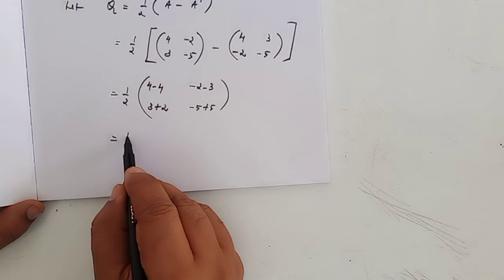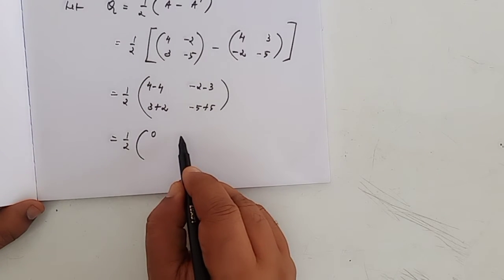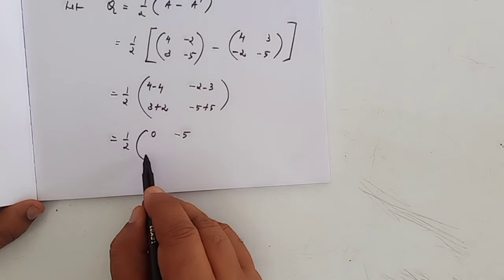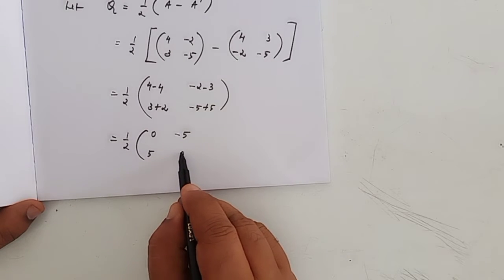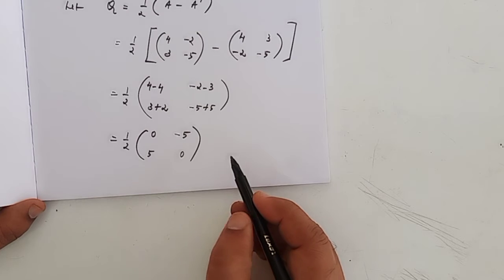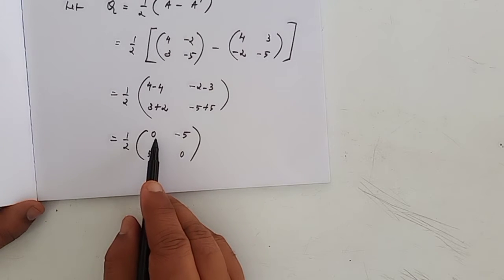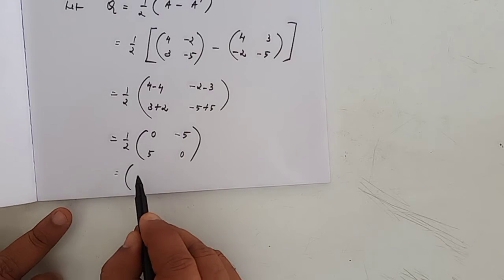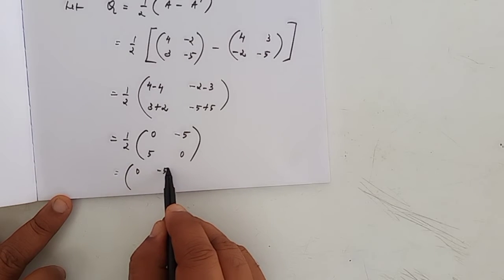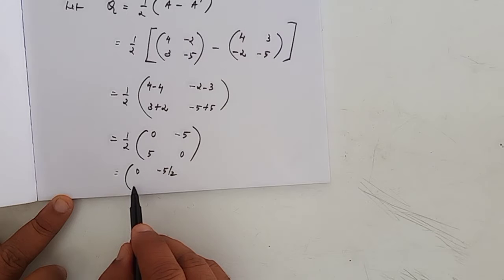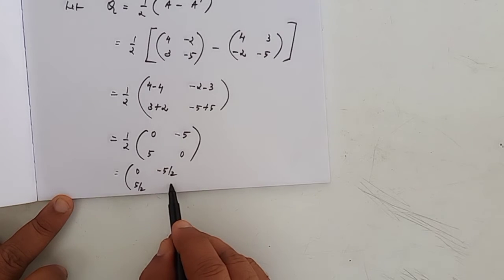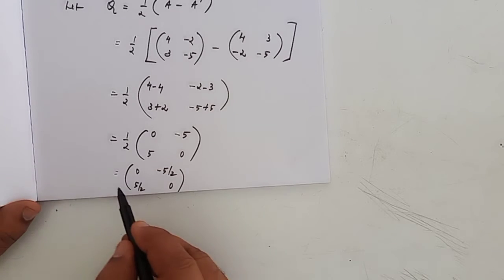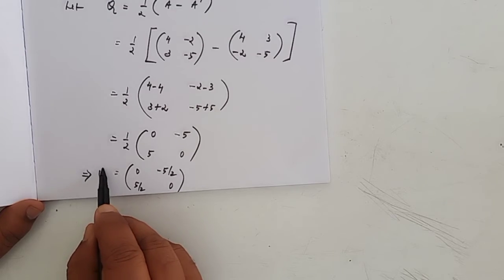That is equal to half into [4 minus 4 = 0, -2 minus 3 = -5; 3 plus 2 = 5, -5 plus 5 = 0]. You just multiply it by half: half into 0 is 0, half into -5 is -5 by 2, half into 5 is plus 5 by 2, and half into 0 is 0. This is the matrix Q.